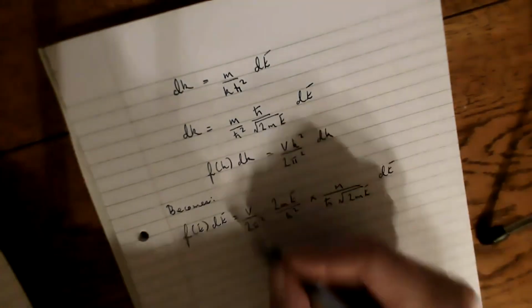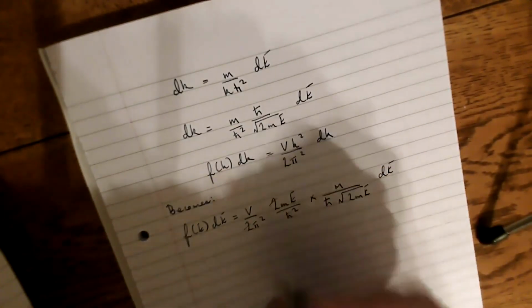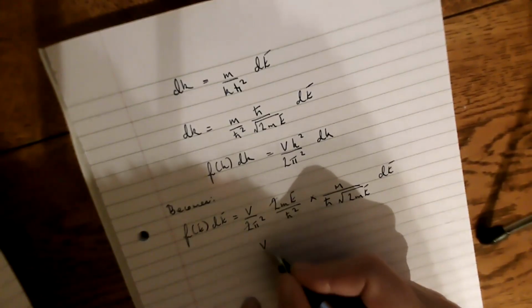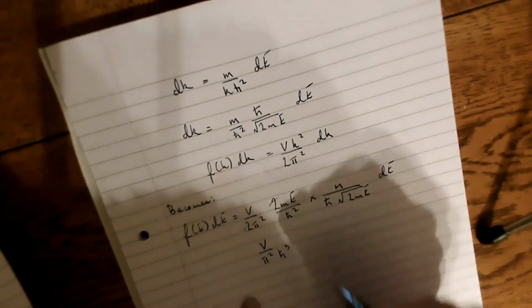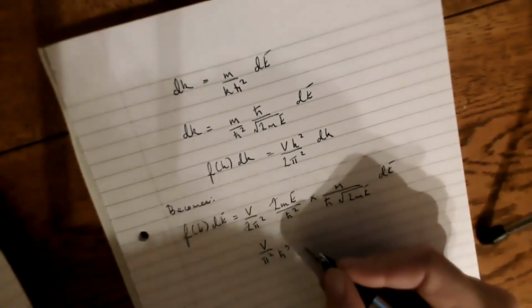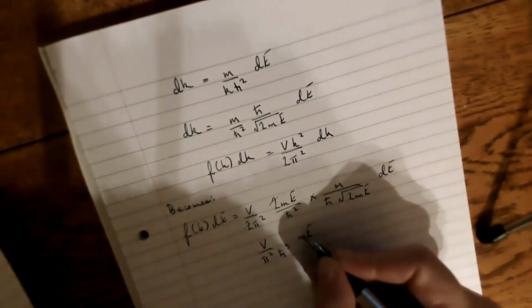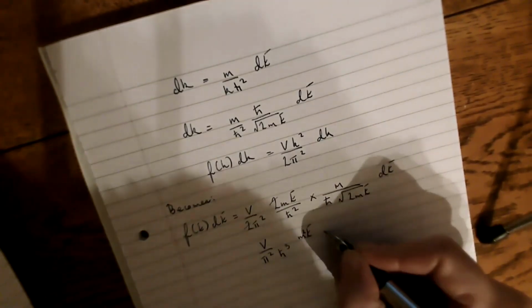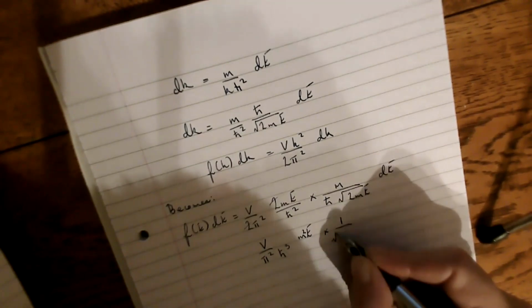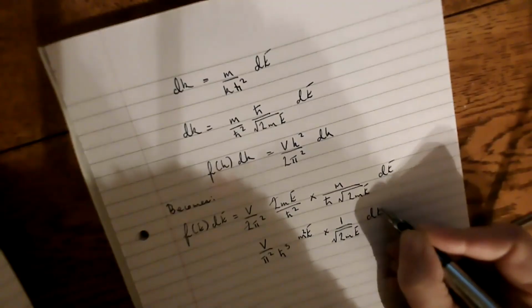Okay, so now we can get rid of those 2's. We can turn that into an h bar cubed. So we've got V over pi squared. We've got an h bar cubed on the bottom. We've got an m and an E. Got another m there, so that becomes m squared times 1 over the square root of 2mE dE.